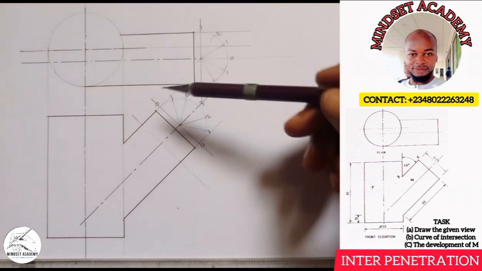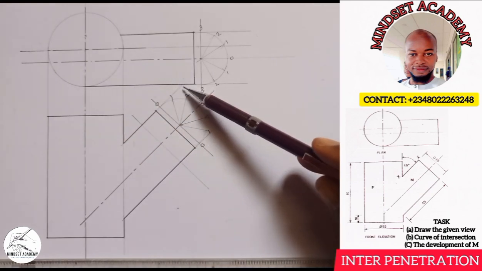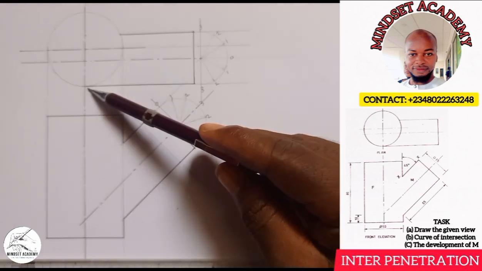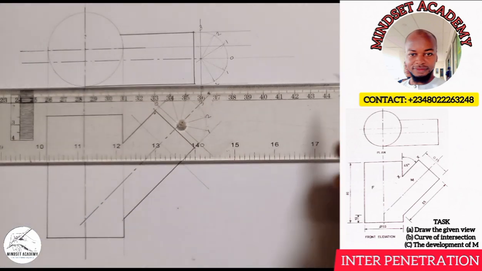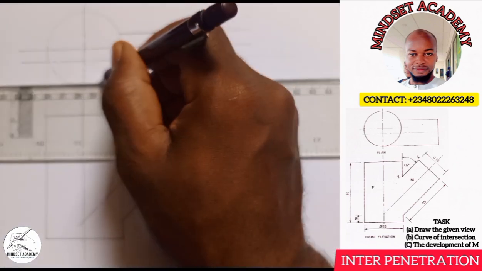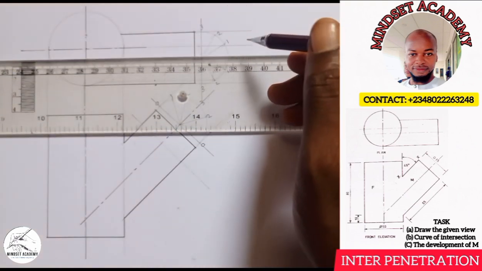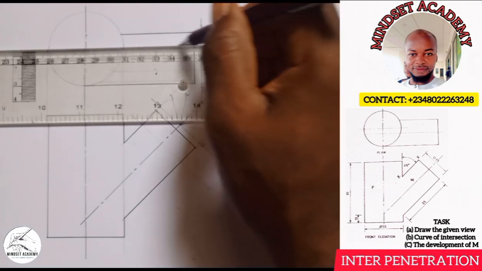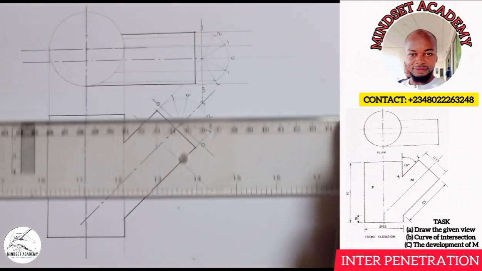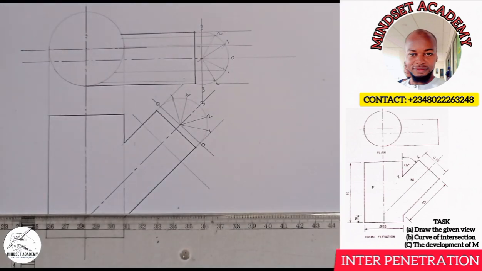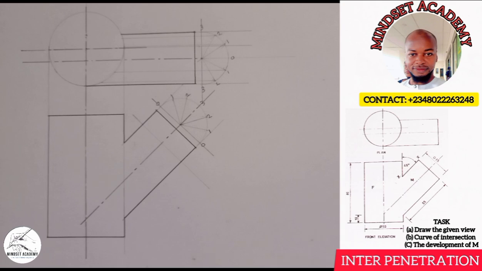If you're looking at it from the top, you cannot see all these lines here, right? So let me start from here. When I project all my points to come to this side, this is coming to touch here. This is coming to touch here. This is coming to touch here. This is coming to touch here. Can you see that? The next thing is, I'll now do this also.